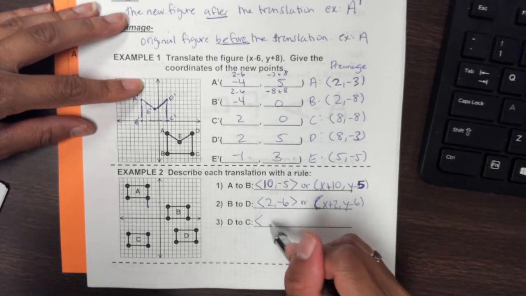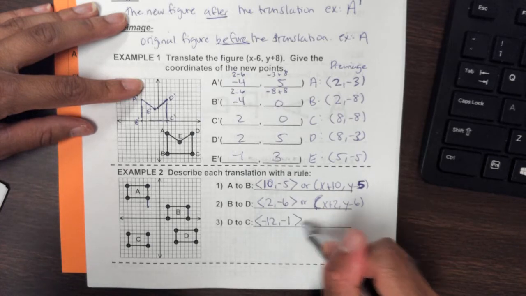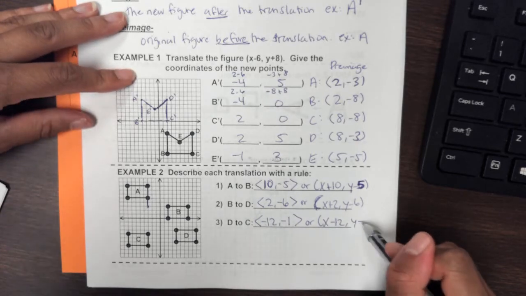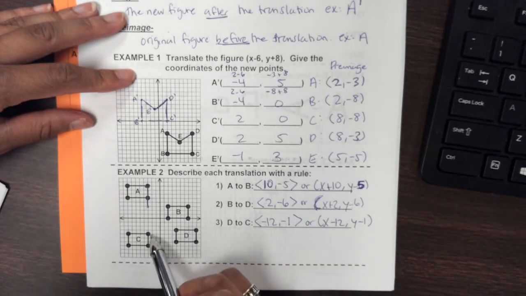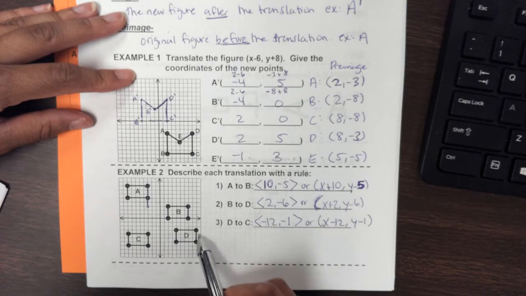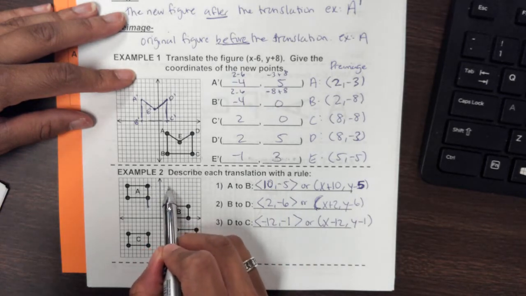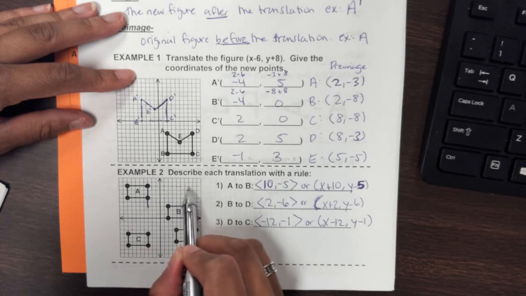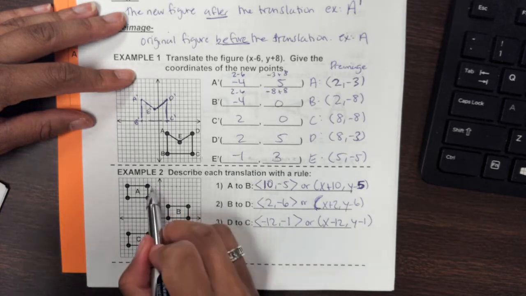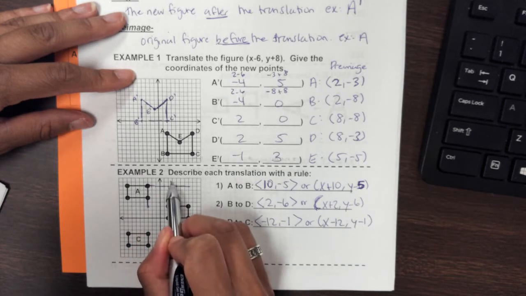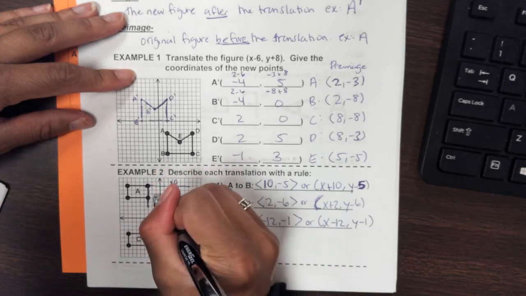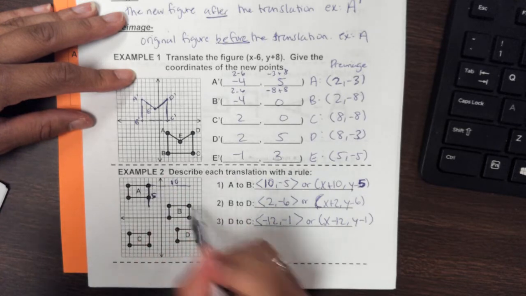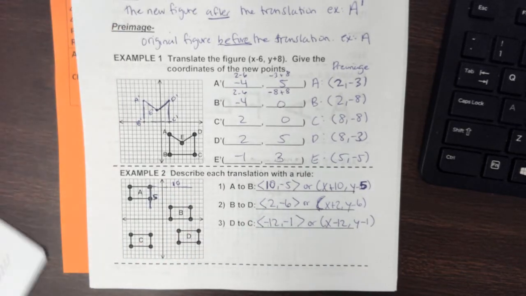From D to C, I went from -12 to -1, or this can also be written as x minus 12, y minus 1. This is where I'm taking certain parts, and I'm going to count from one point to the other point. Okay? So I did 1, 2, 3, 4, 5, 6, 7, 8, 9, 10. So from this point to this point, I went over 10 times, and I went down 5 times. This is where I got 10, and this is where I got 5, to get to this point. Okay? And we'll go over that more as a class later on.